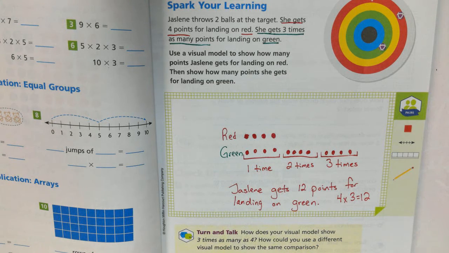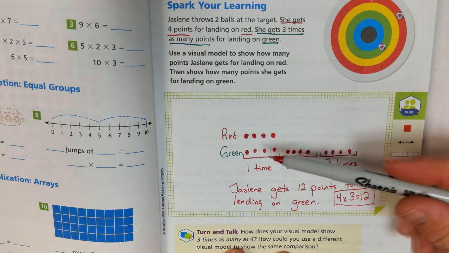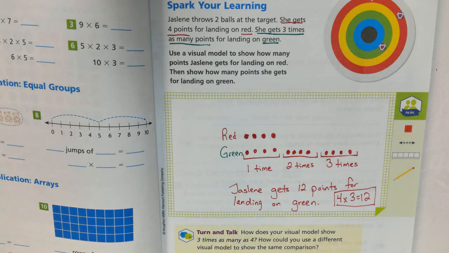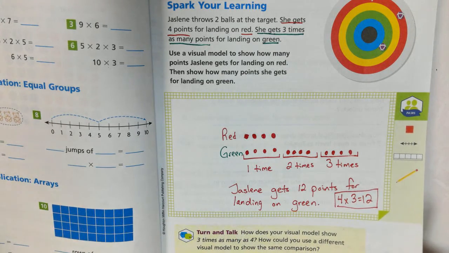So if you remember from the I can statement, we said we were also going to use equations. Okay? So we have our visual representation here. This is our picture. This is our equation to represent the multiplicative comparison of these numbers. Okay? All right. If you're with me, give me a thumbs up that I cannot see, because it's a video.